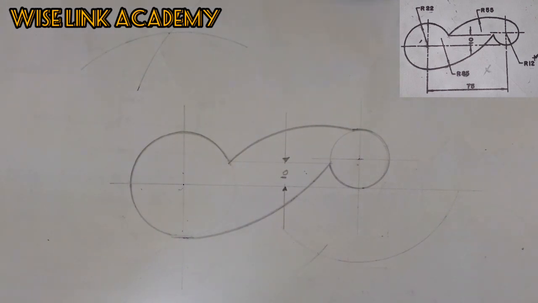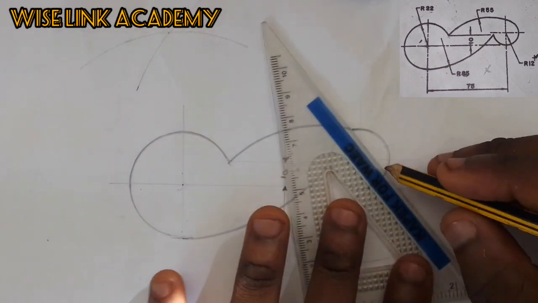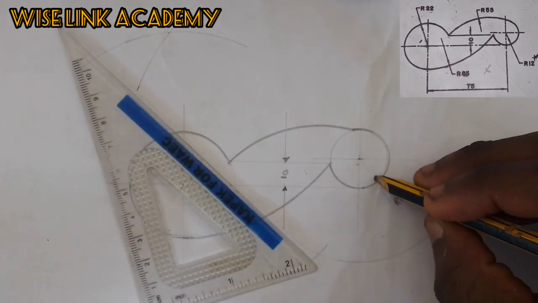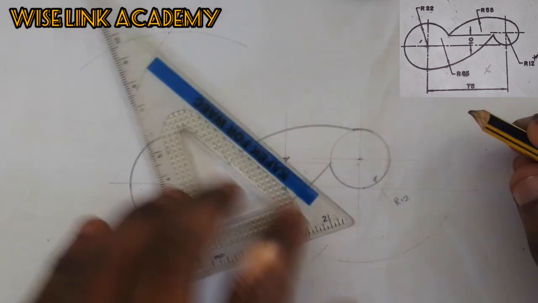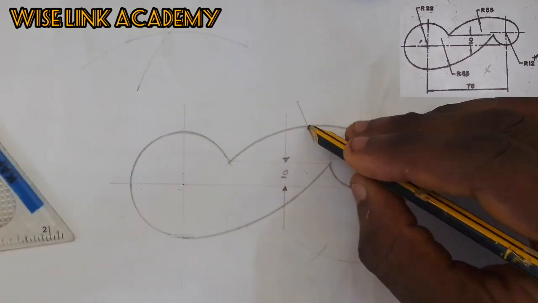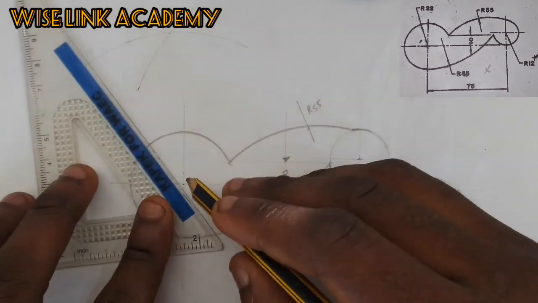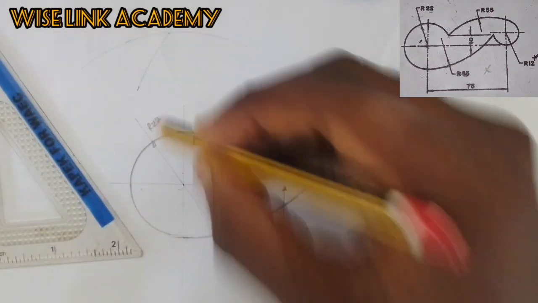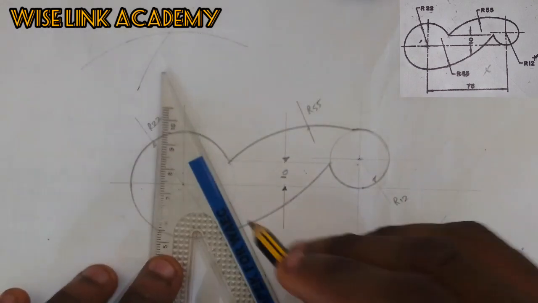But let's indicate our points. This one, as you can see at the right corner of the screen, has a radius of R12. Here has a radius of R55. Here has a radius of R22. The next one has a radius of R85.